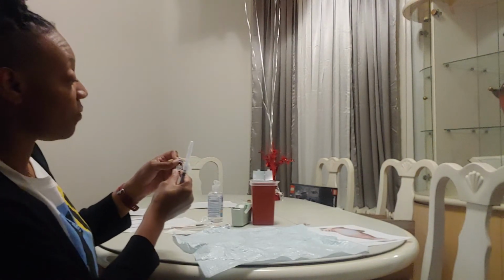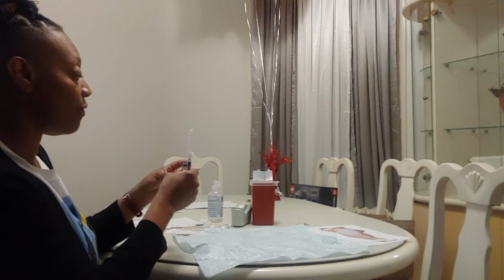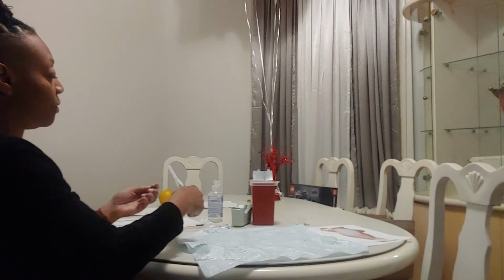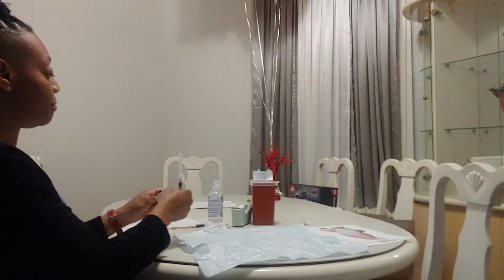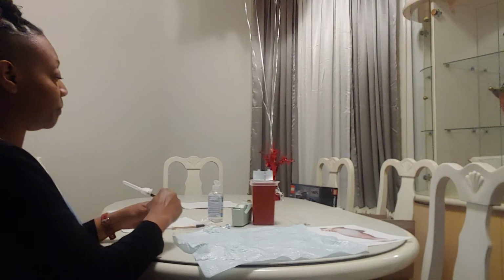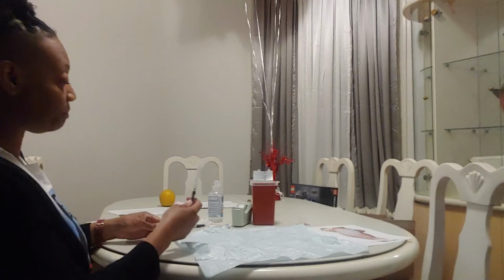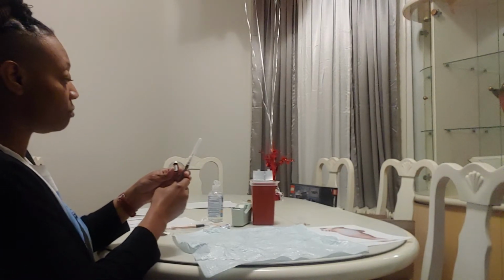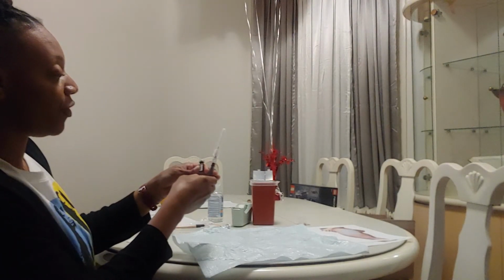Remember, I'm not going to use the full 1 ml because the order calls for 2 milligrams, and it's only going to be 0.4. Going to pop the top, clean off the top with an alcohol pad, wipe. Let that dry for a little bit. Okay, I'm going to aspirate the amount that I want. Not exactly a half, but 0.4.